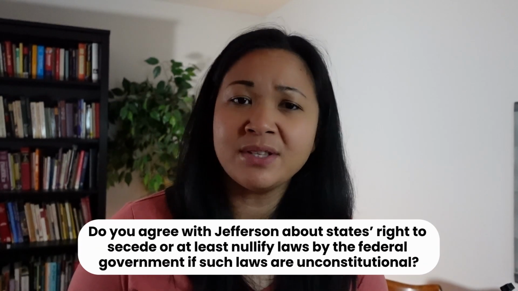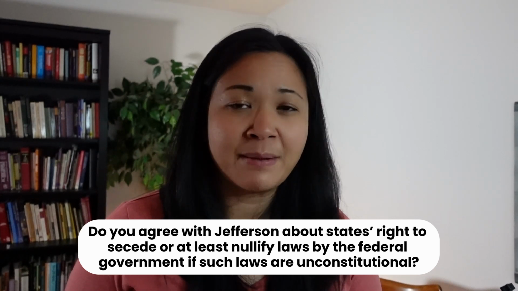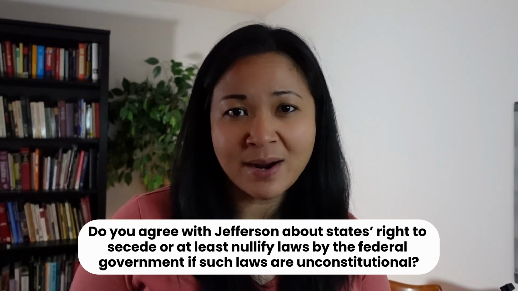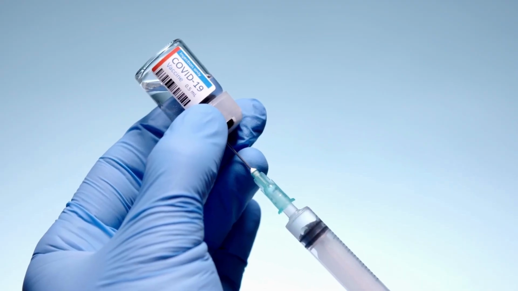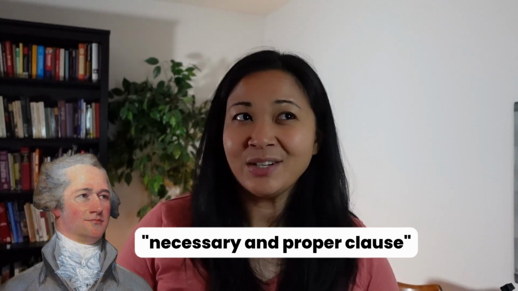Third, do you agree with Thomas Jefferson's proposal that states should be able to nullify laws that the federal government passed that violate people's rights under the Constitution? In the past, that answer may have seemed obvious, but in light of the pandemic and COVID-19 mandates, it might be something that people have been thinking about recently. And considering how the federal government seems to be following in the footsteps of Alexander Hamilton and how he interpreted the Constitution's necessary and proper clause, I think there's actually a lot that the federal government believes it can do.